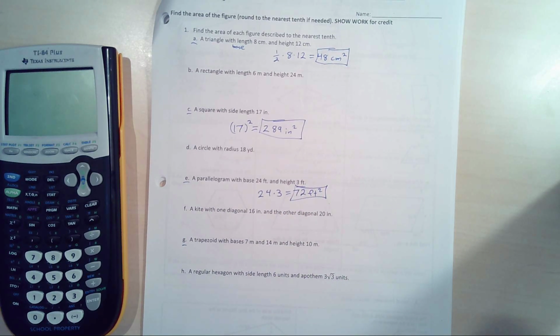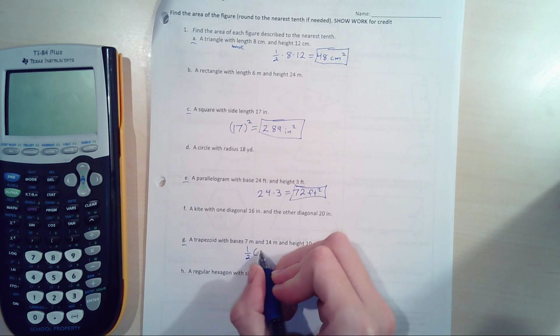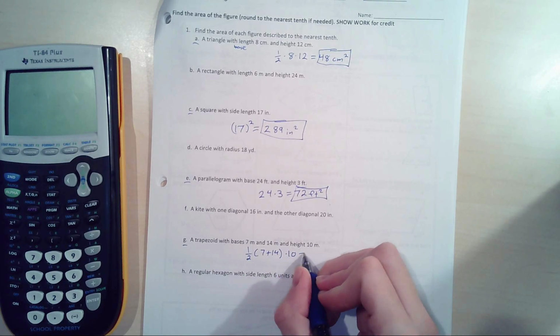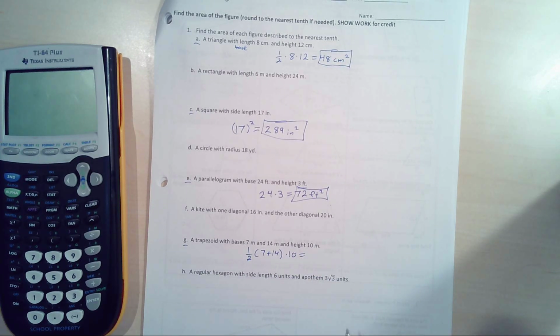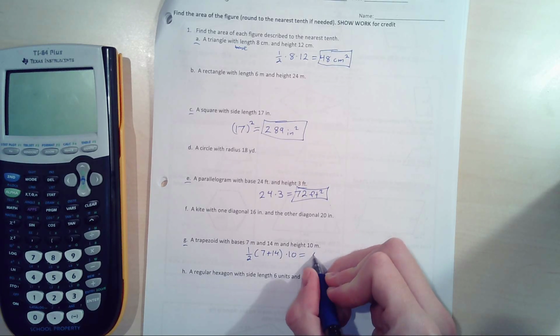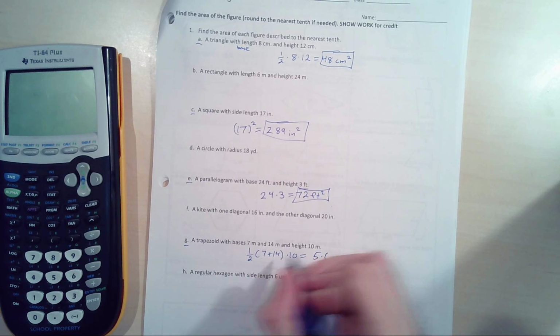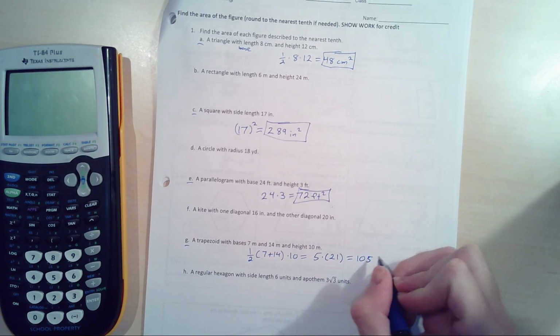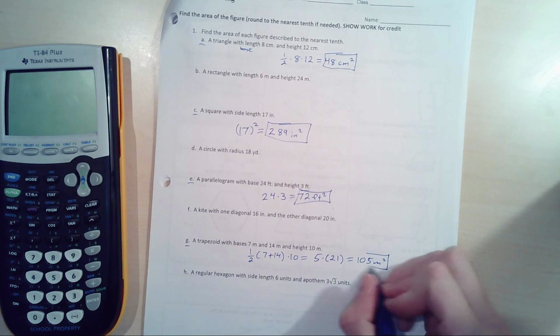Finally, a trapezoid with bases here. A little tiny bit more work. We got 1/2 multiplied by 7 plus 14 multiplied by 10. Please note the easiest way to do a question like this is, if possible, you want to make sure you can divide by 2 right away. So I can do the 1/2 times the 10 first, and that's going to give me 5 multiplied by 7 plus 14, which is 21. Overall area, 105 meters squared.